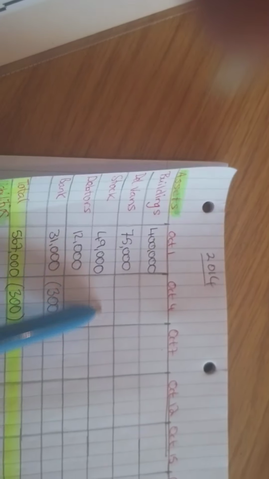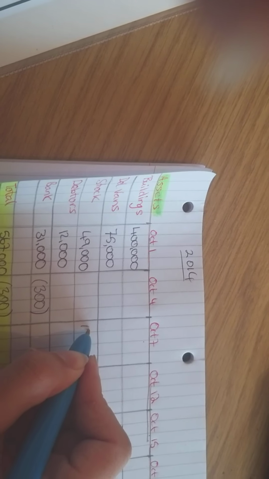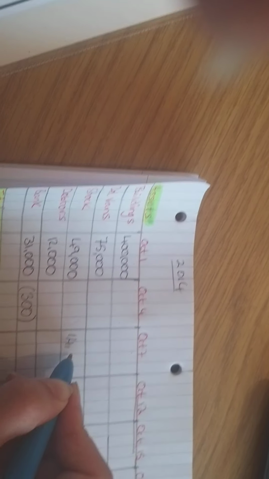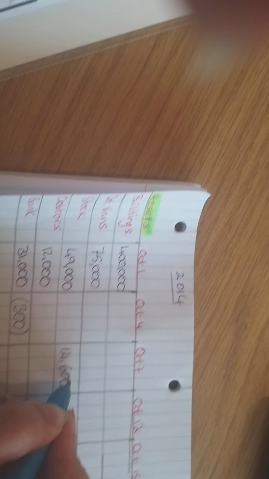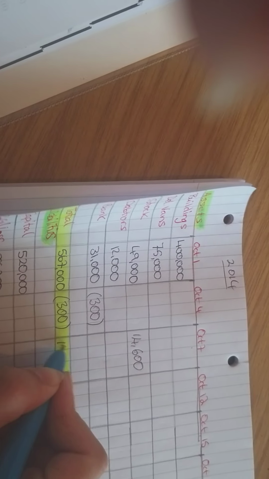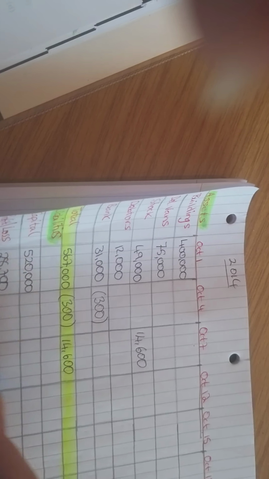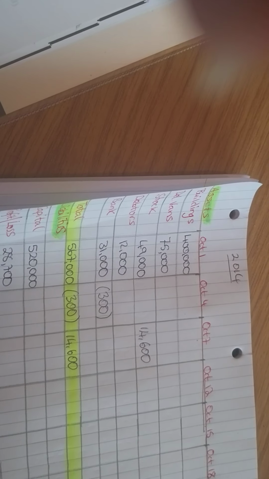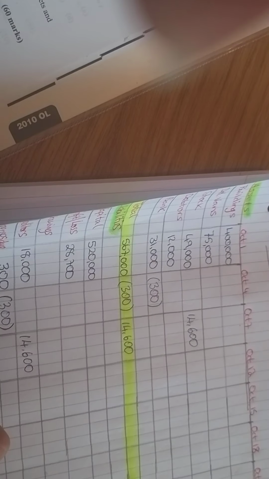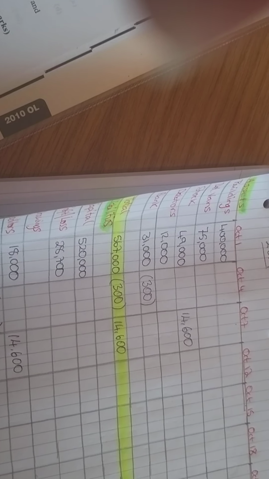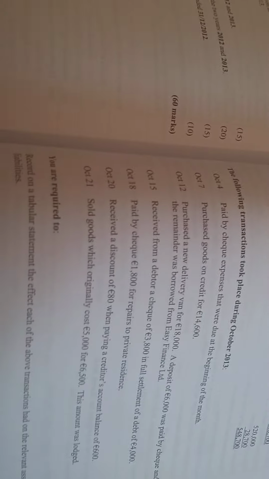Okay. Next transaction then, purchase goods on credit for 14,600. Okay, so that means our stock, if we purchase goods, is going to go up by 14,600. So that'll be a total of 14,600. What we owe our creditors now is going to be 14,600. So that'll give us a total of 14,600.